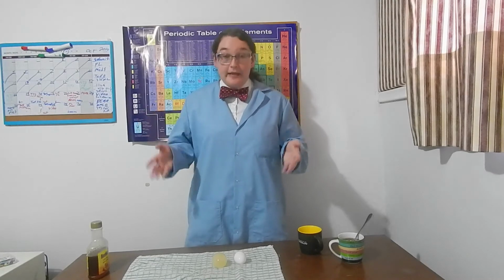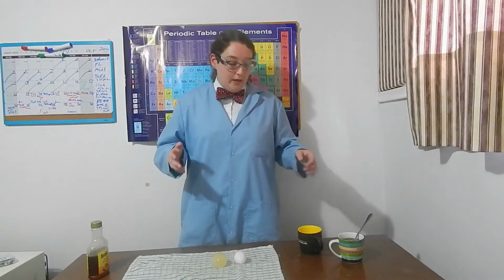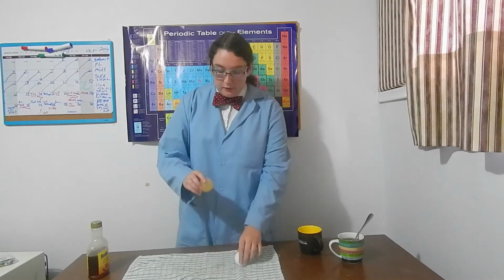Okay, so if you said that the egg has grown because the water from the vinegar has moved into the egg, you're 100% right. We have just seen osmosis in action. The vinegar has more water in it than is in the egg. So the water is going to move from an area with a lot of water, the vinegar, into an area with less water, the egg. And that is what has caused it to grow so much. But what if I wanted to shrink the egg? How would I do that?